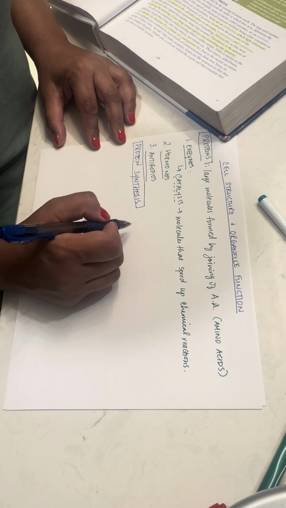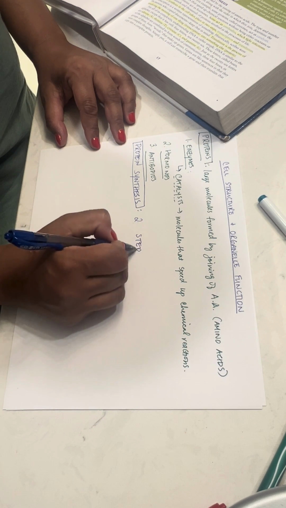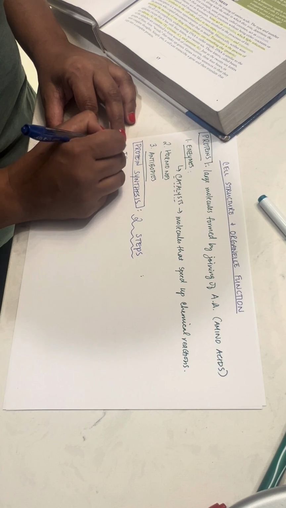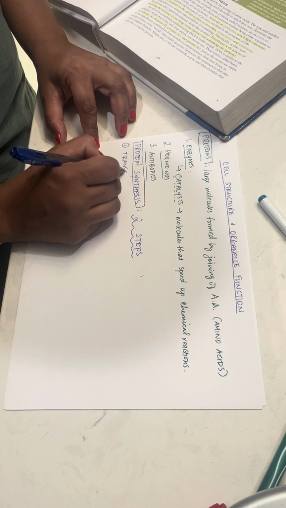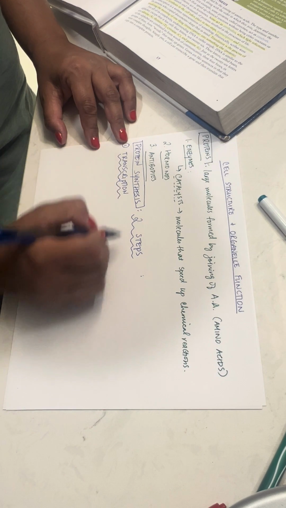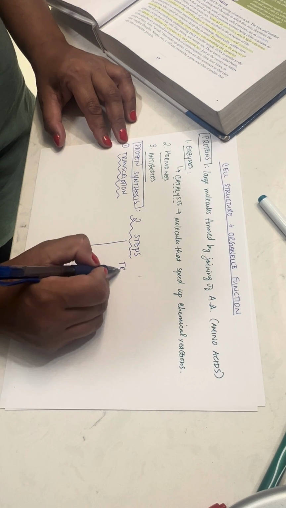Okay, now there's 2 steps to protein synthesis, okay? One is transcription, and the other is translation.